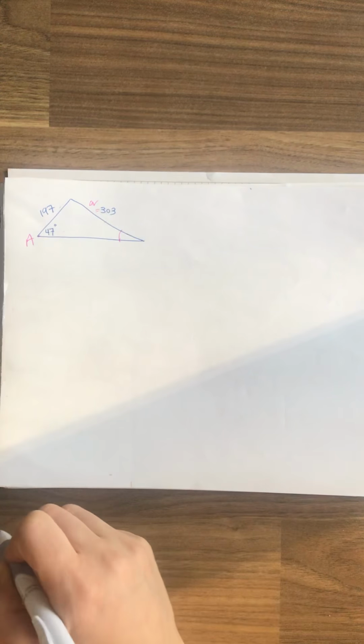So to use sine law here, I'm going to say a over sine A equals b over sine B. A, which is 303, over sine 47, is equal to 197 over sine B. We do know what sine 47 is. I'm going to put it in my calculator.